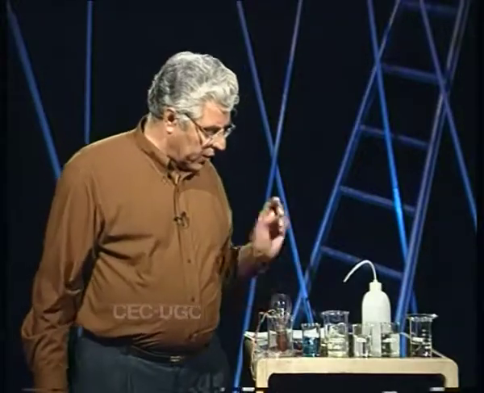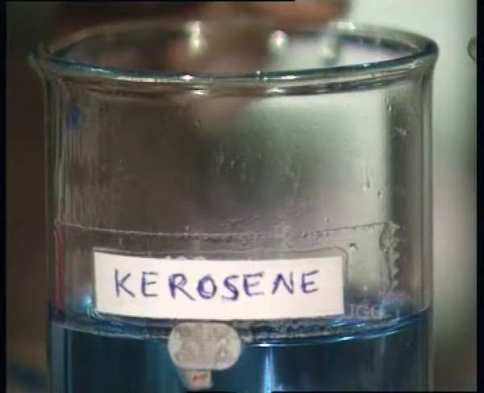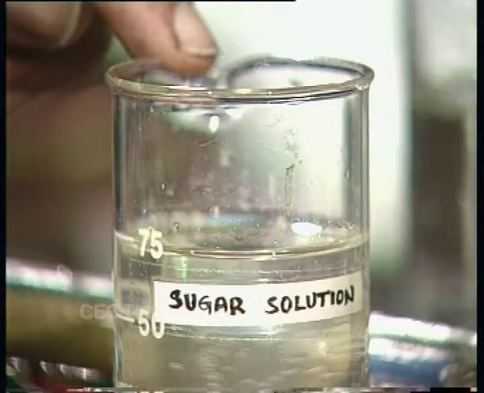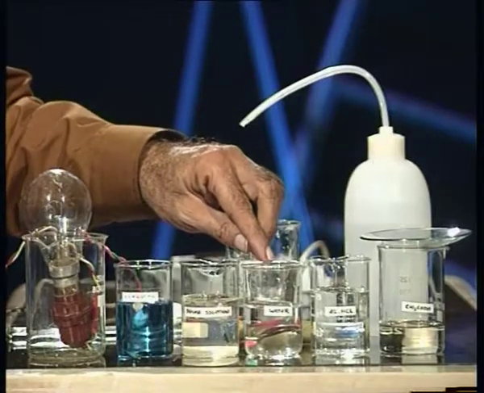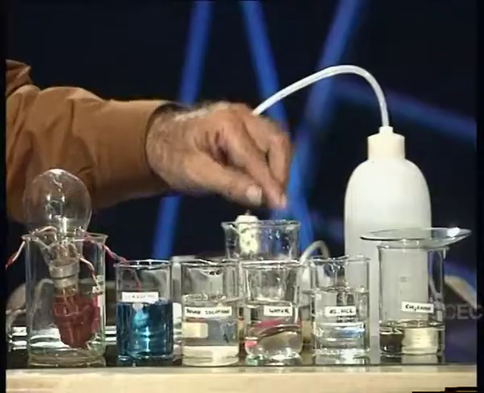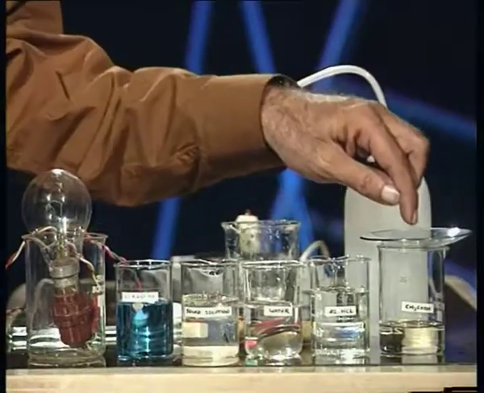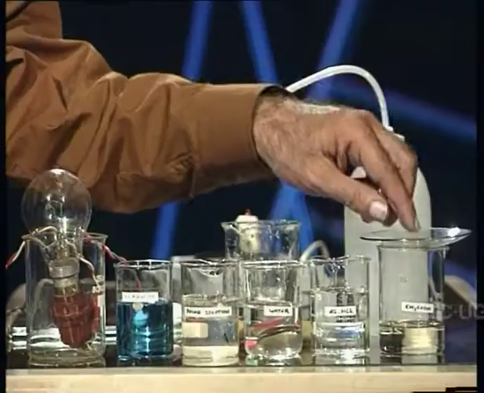Now, to do the experiment, I have here kerosene, sugar solution, ordinary water, dilute hydrochloric acid, and glacial acetic acid in this beaker. Glacial acetic acid is pure acetic acid, which when diluted with water to a concentration of 1% is called vinegar, which we use at home for cooking.